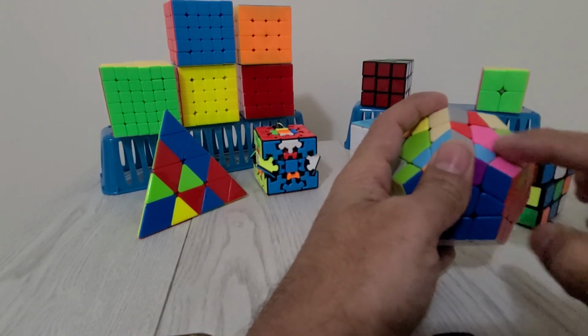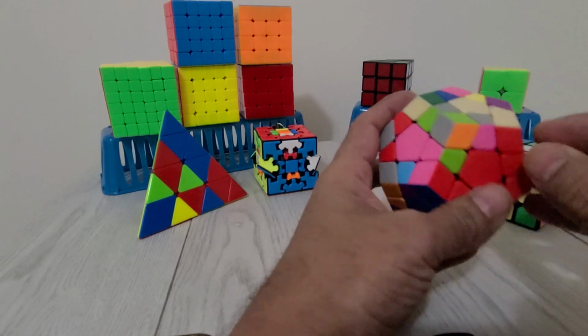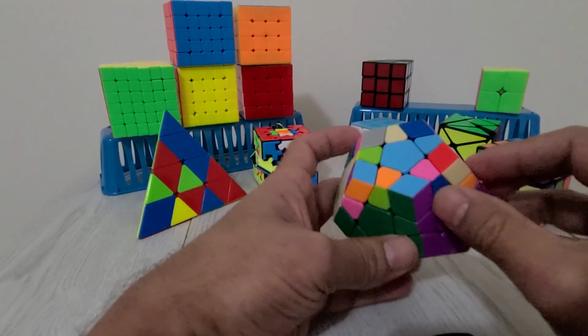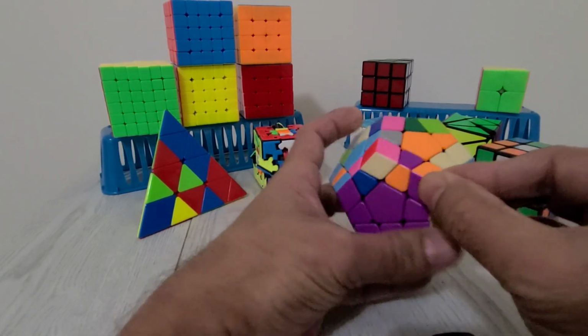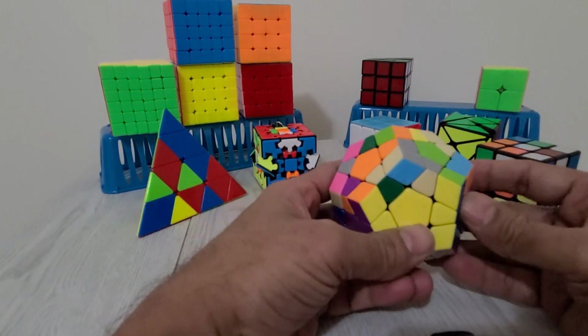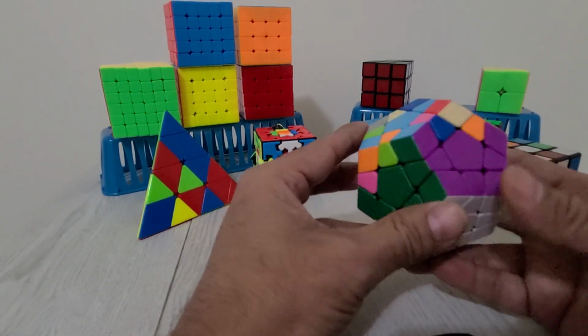That's it. See, now you see the pink is solved. This piece is solved. This piece is solved. This piece is solved. And this piece. So all the 5 are solved. That brings us to the conclusion of your step 3.